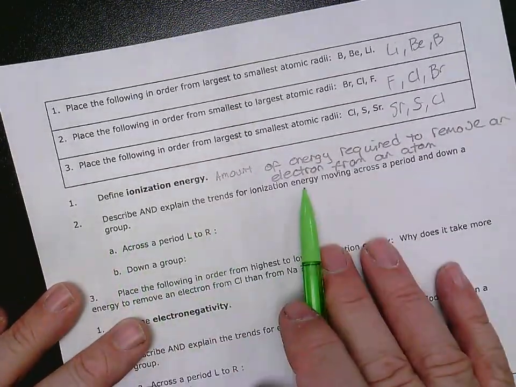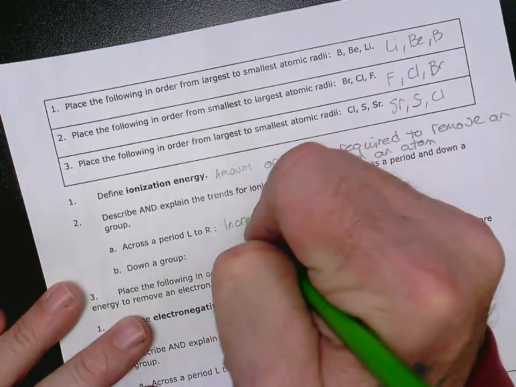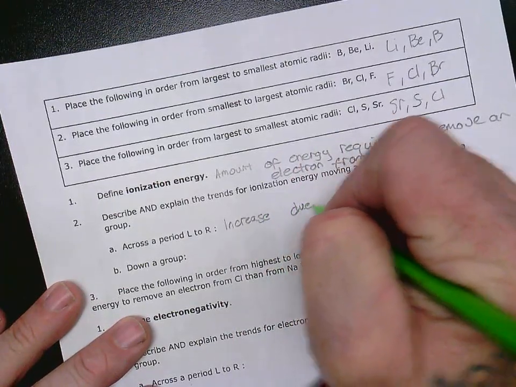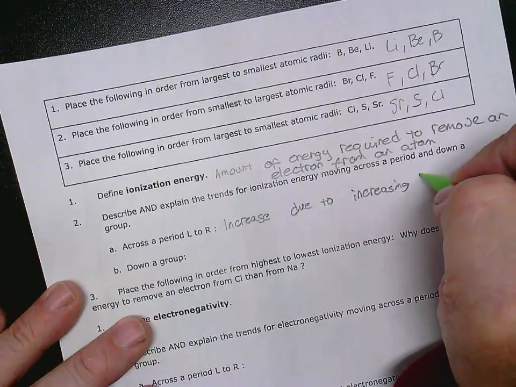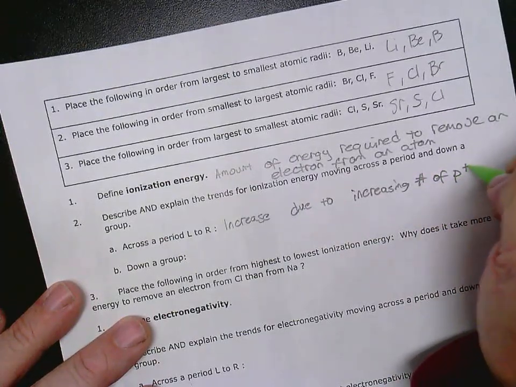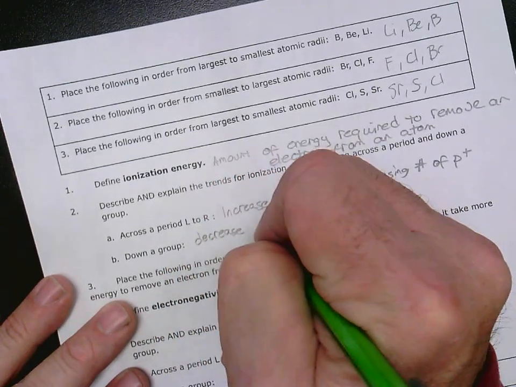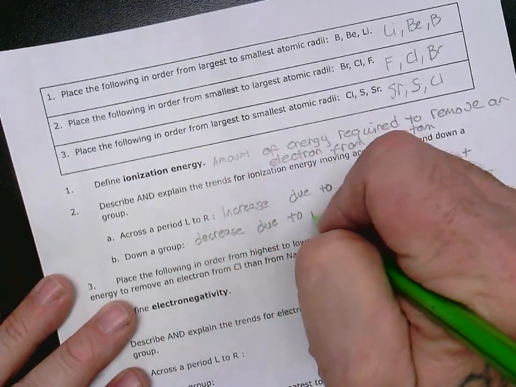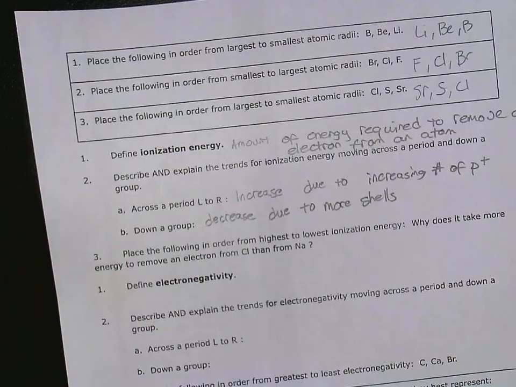All right, describe and explain the trends for ionization energy. As I cross the period left to right, it increases due to increasing numbers of protons. Down a group, it decreases due to more shells. Yeah, it's easier to pull an electron off of something that has lots of shells because it can't see its outermost electrons as well. It's got all these shells in between it.